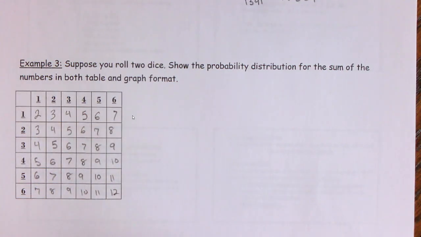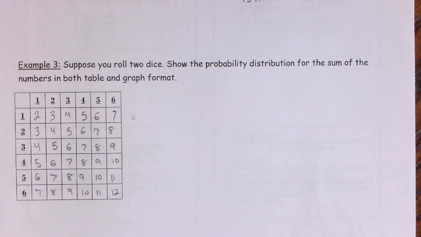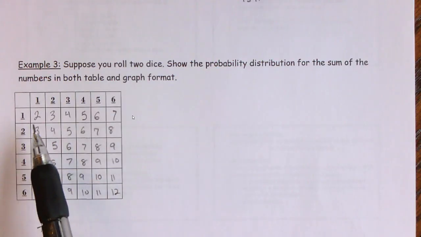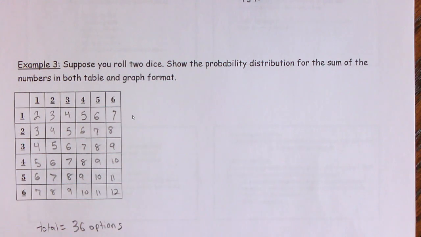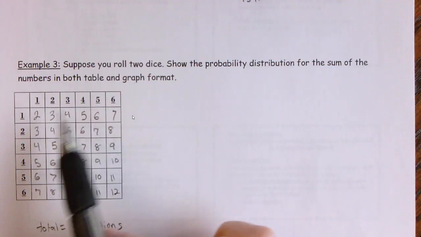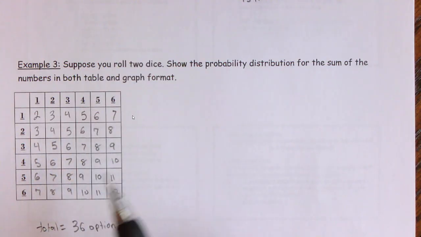Okay, and then the highest number we can get obviously is 12. That would be rolling 2 6s. So in total, all of these numbers, there are 36 options. Okay, so if I roll 2 dice, I have 36 options to roll. Okay, there's 36 numbers in here.